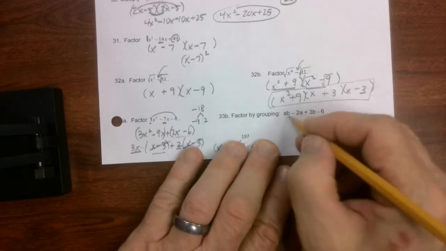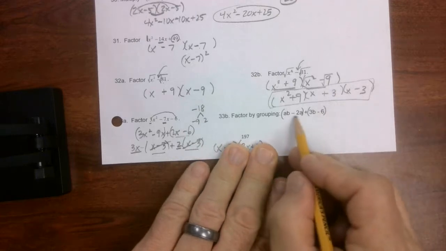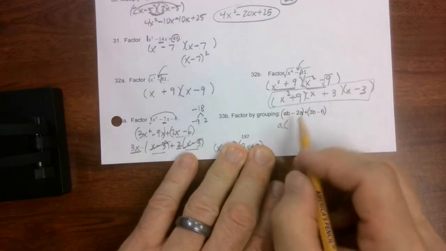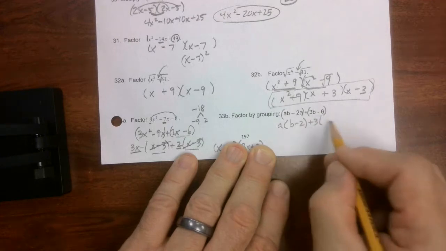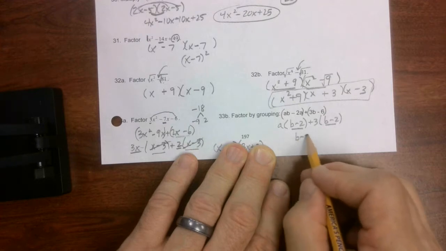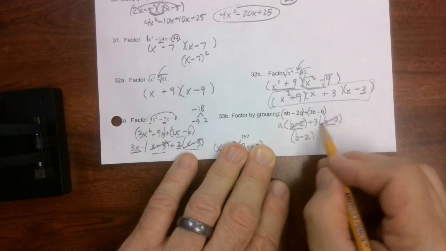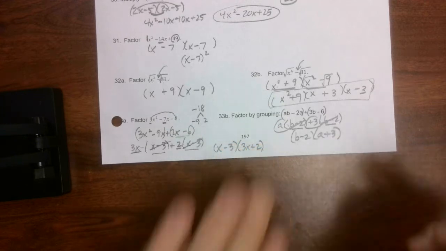This one gets a little tricky if they don't rearrange things nice for us. But because it's an exam, I bet you they arranged it nice for us. So here, we're just going to take an a out. We'd be left with b minus 2. Here, we take a 3 out. B minus 2. Notice this matches with this. So we take one of those out. And we're left with a plus 3.